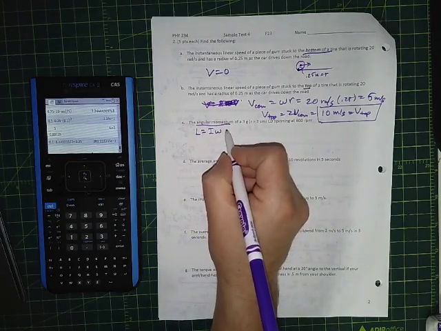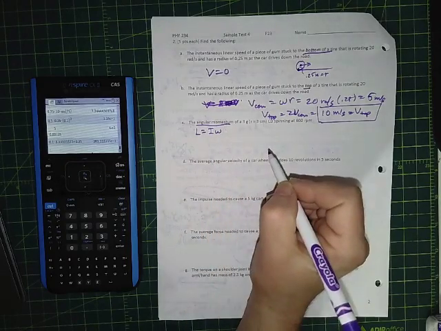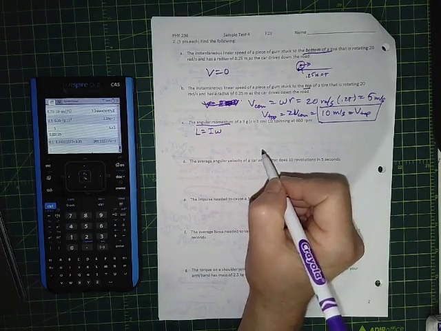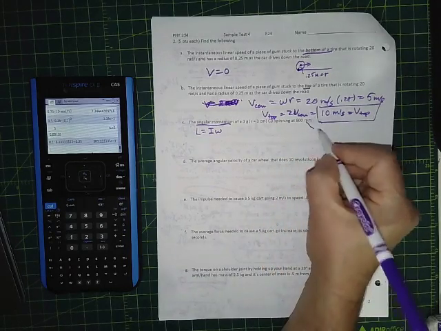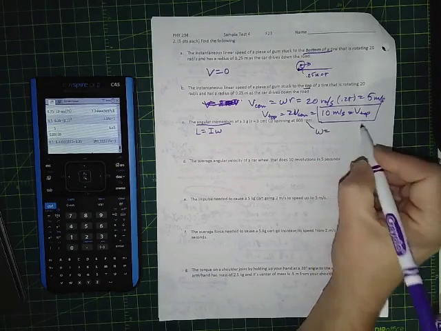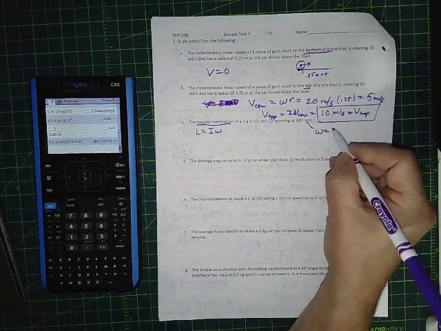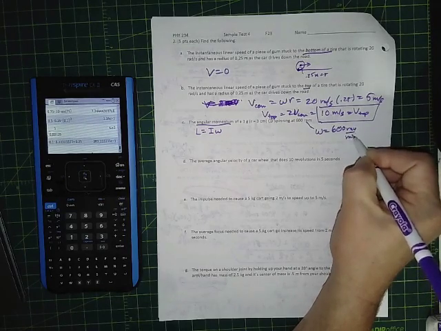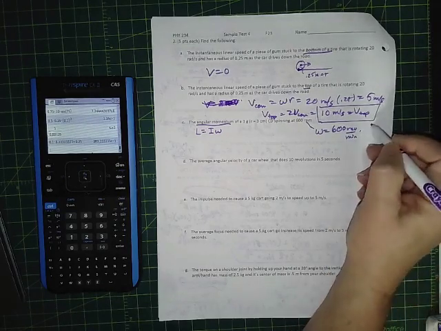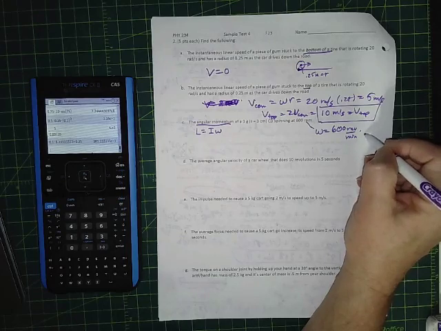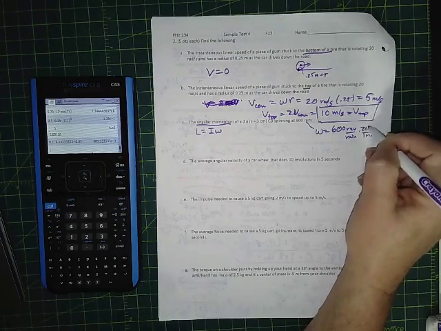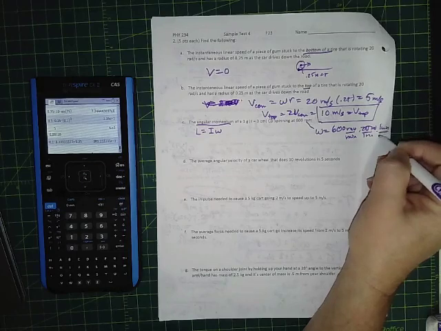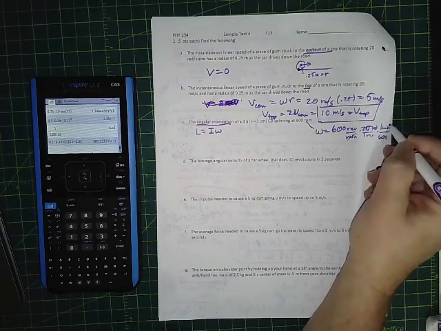Hopefully that helps you remember it. We're given 600 RPM. That's an omega kind of number, but it's in the wrong units. It's revolutions per minute, and we want radians per second, so we use 1 revolution is 2 pi radians, and 1 minute is 60 seconds.